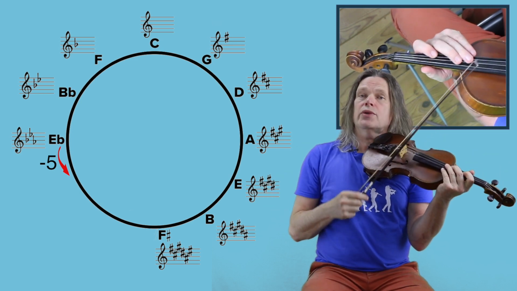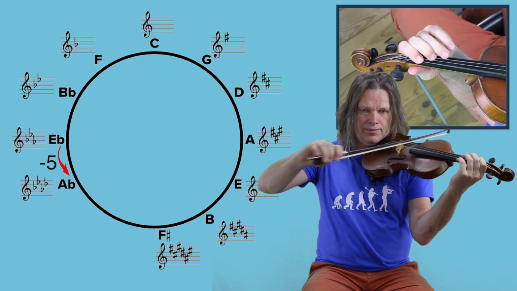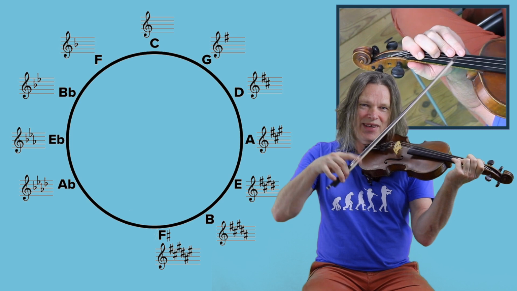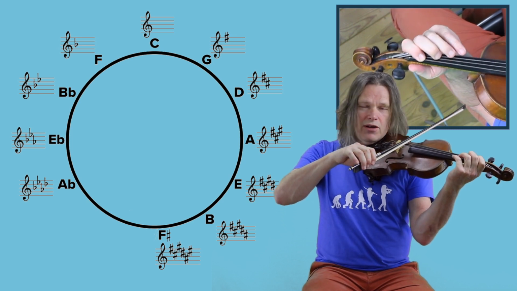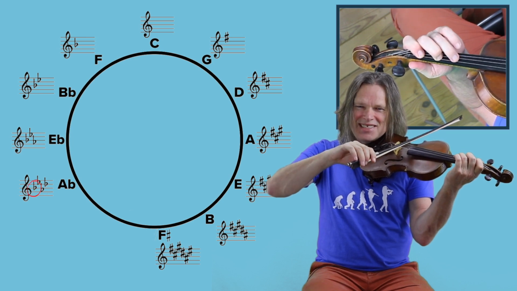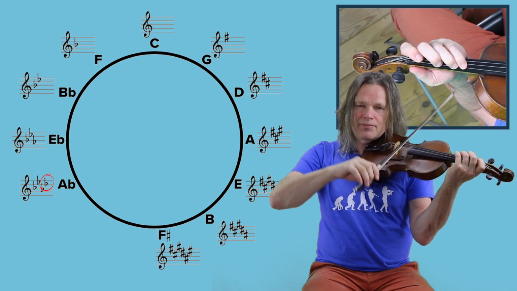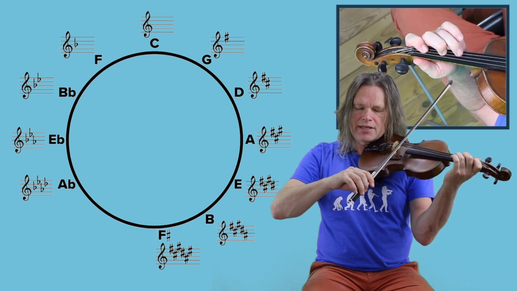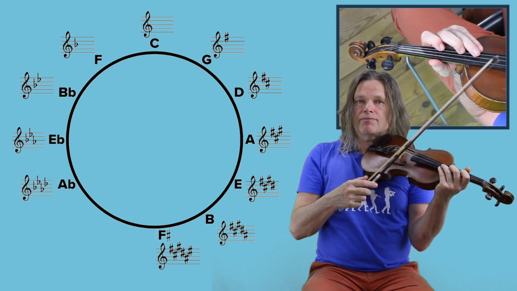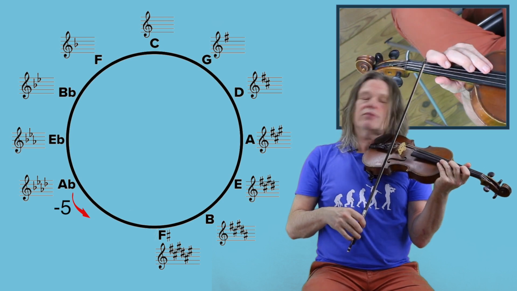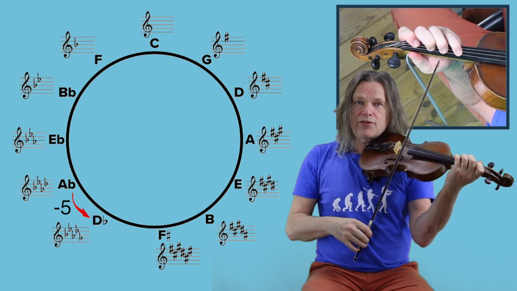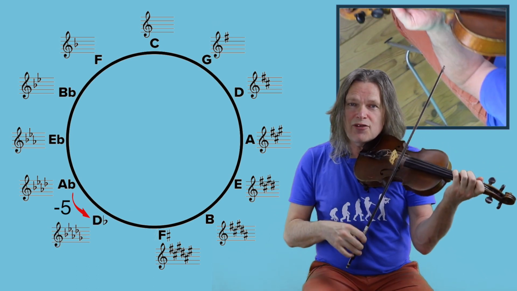Moving down again from E flat. Moving down 5, we get to A flat. Okay. A flat, 4 flats, right? We added a flat to it. Let's check which ones they are. A flat, of course. B flat, C, D flat, E flat, F, G, and of course the A flat again. 4 flats. Moving down from A flat, well, let's go from this one. We're at D flat, adding 1 flat and we get 5 flats.